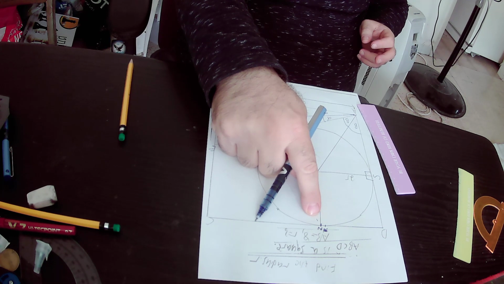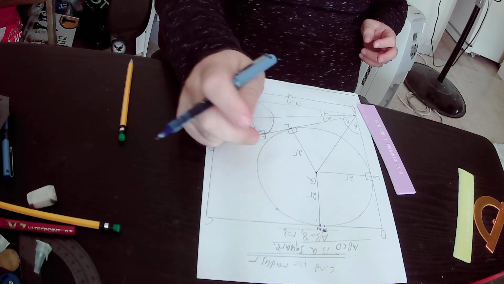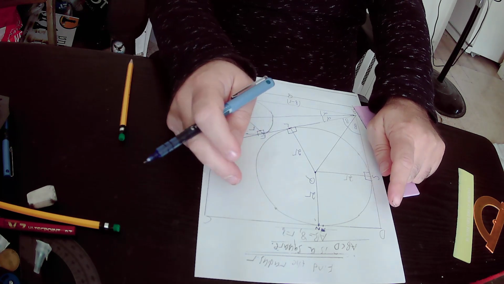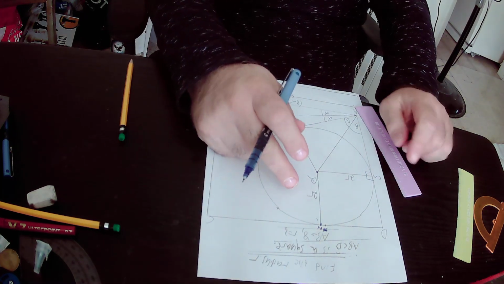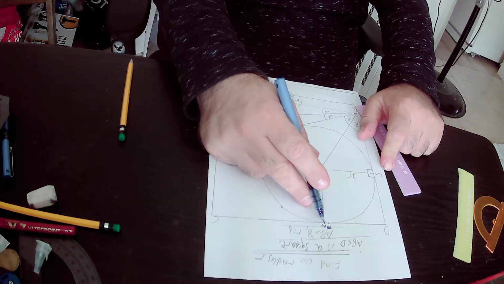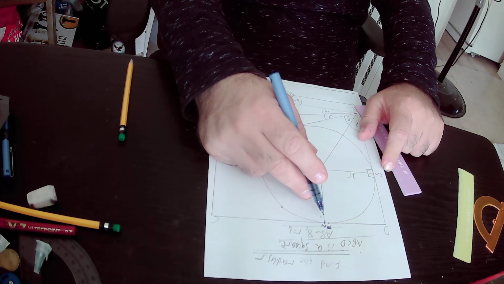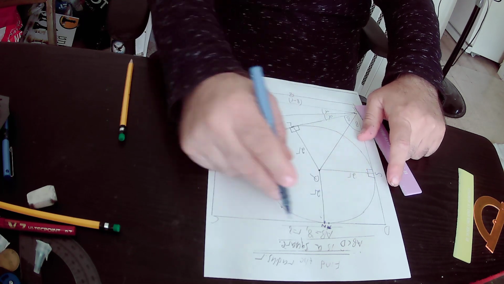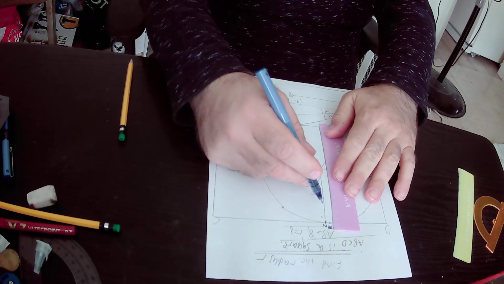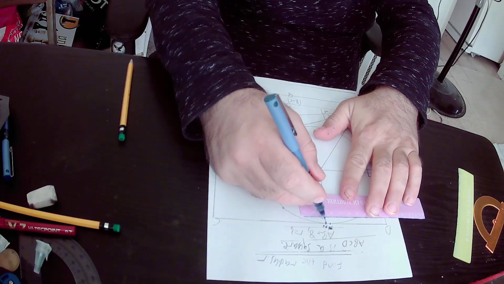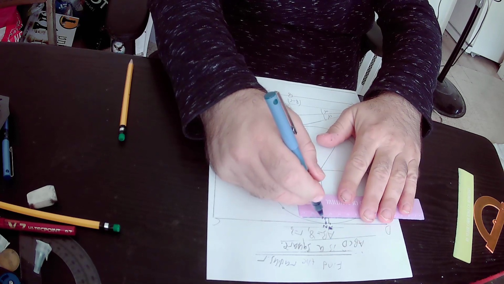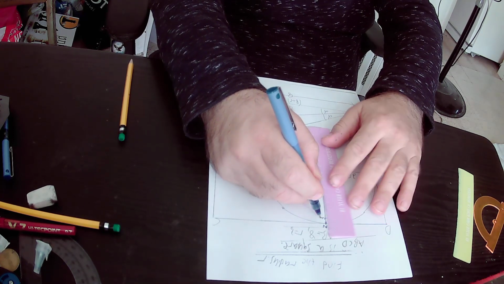And according to rule number 1, when you have a tangent to the circle, and we have this radius drawn to the point of tangency, that is to say to point N, therefore this tangent DC is perpendicular to this radius. That is to say, this angle is 90 degrees, and this angle also equals 90 degrees, according to rule number 1.